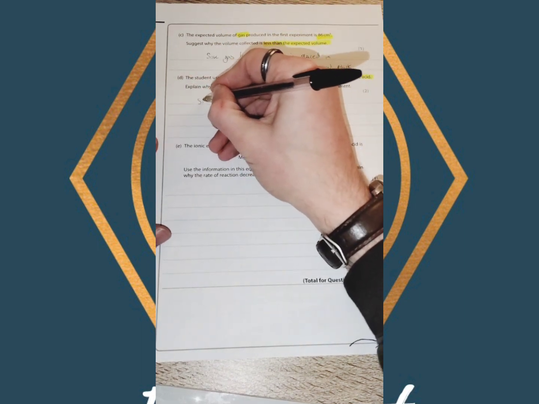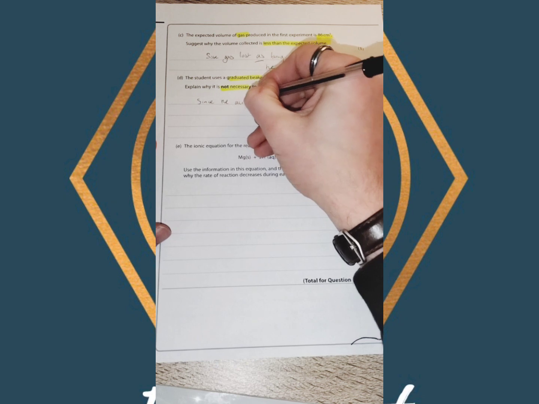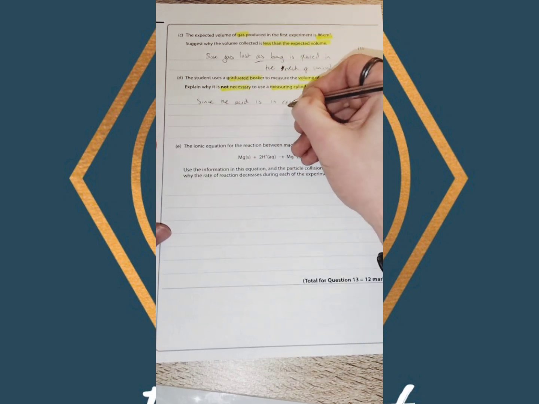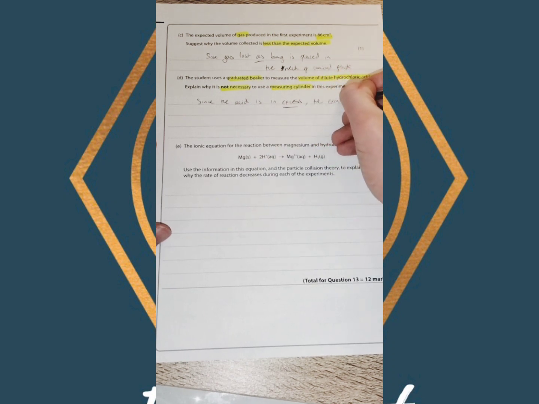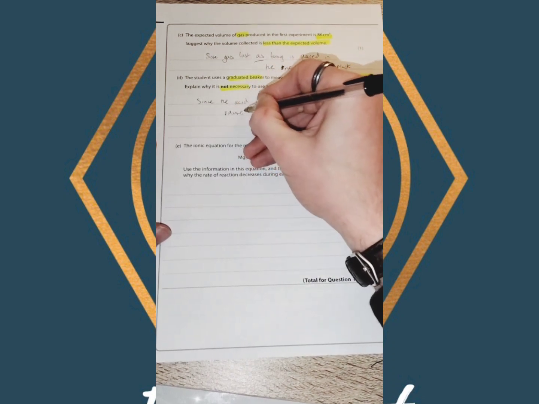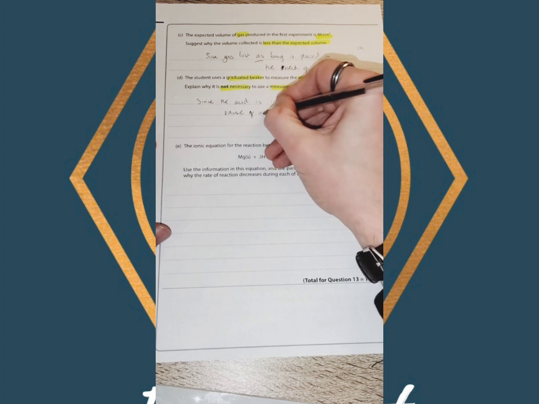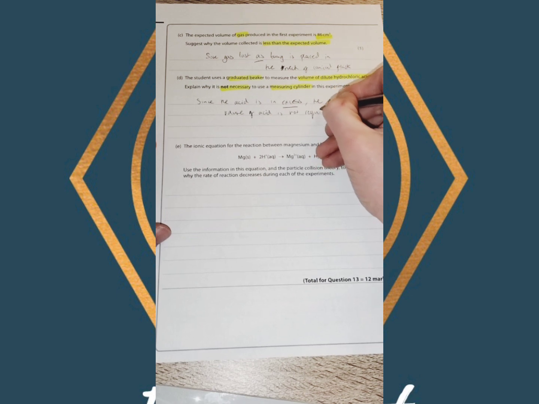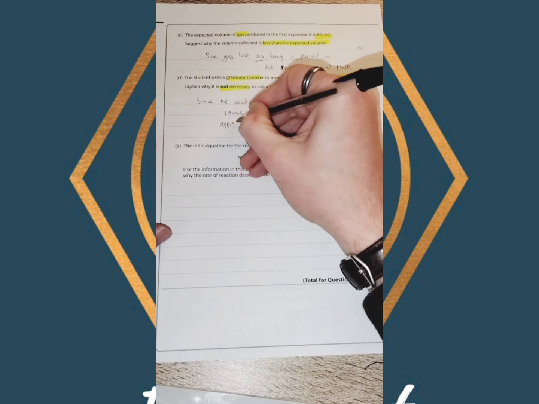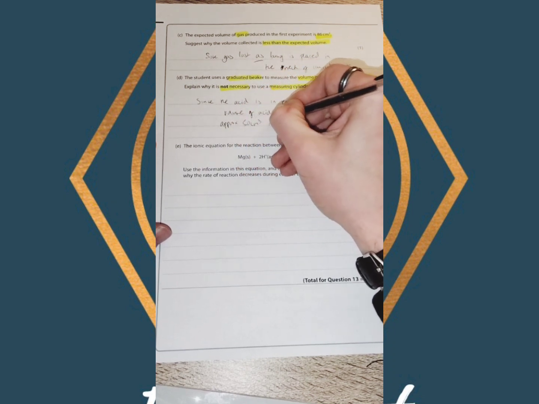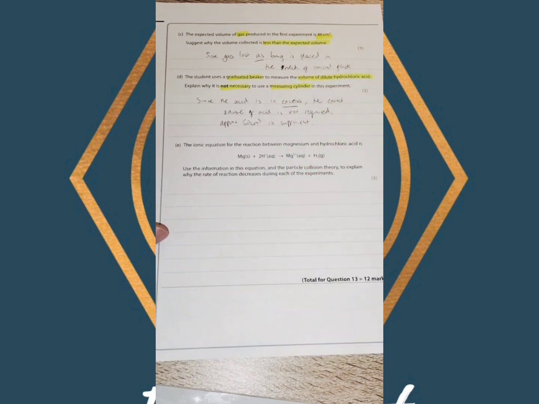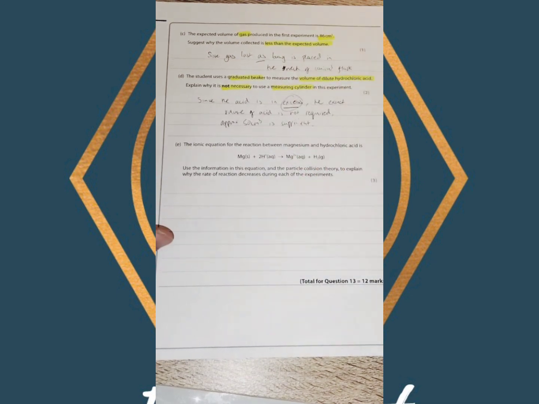So since the acid is in excess, or being added in excess, the exact volume of acid is not required. As long as it's enough to get the job done, and approximately 50 is good enough. Approx 50 centimeters cubed is sufficient. Okay, so that keyword was excess.